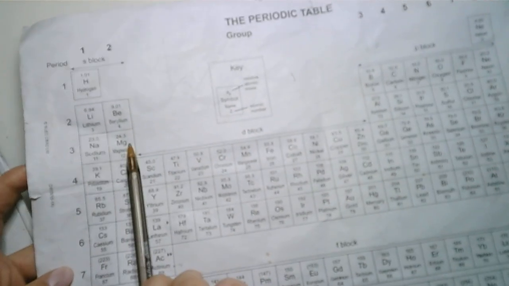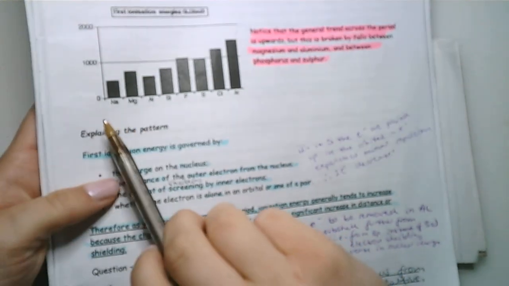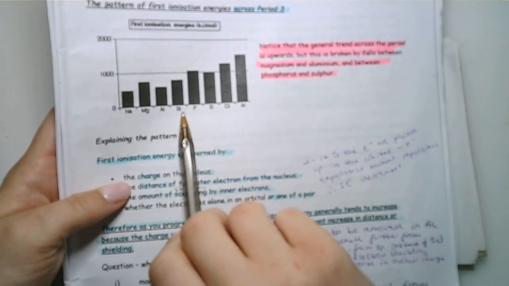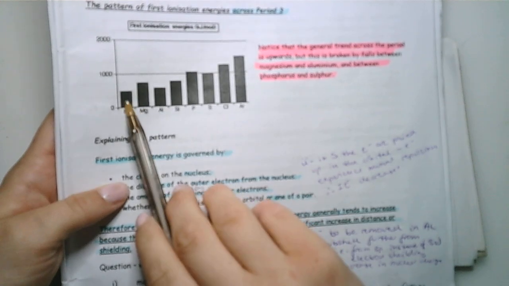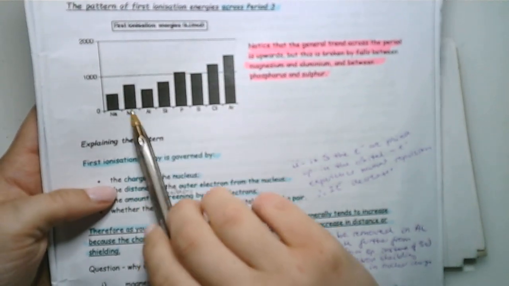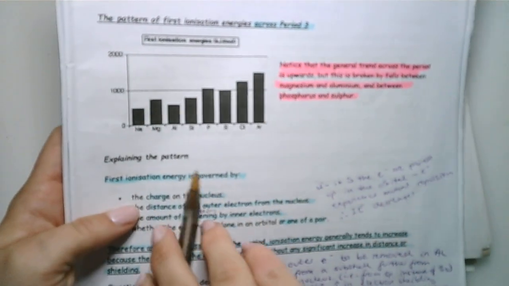So across period 3, with sodium, magnesium, aluminium, silicon, phosphorus, sulfur, chlorine, and argon, the pattern of the first ionization energies, basically, as you move across period 3, it increases. It goes up, although there are brief falls between magnesium and aluminium, and phosphorus and sulfur.